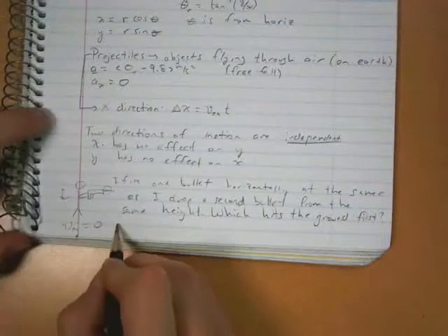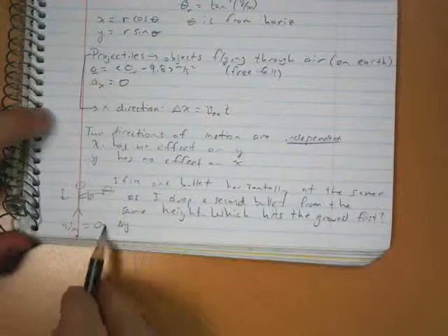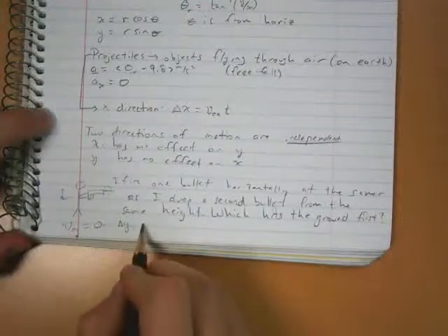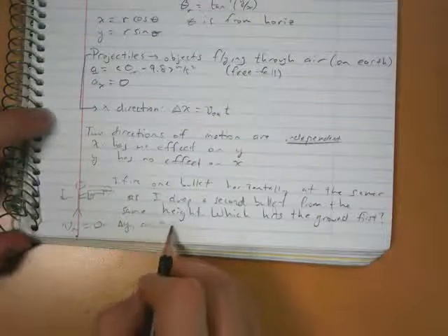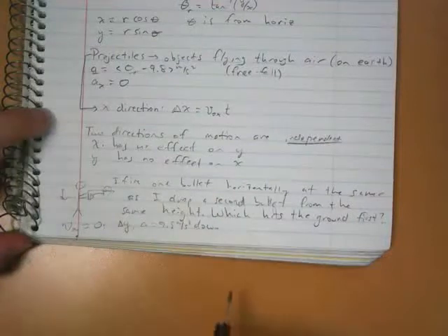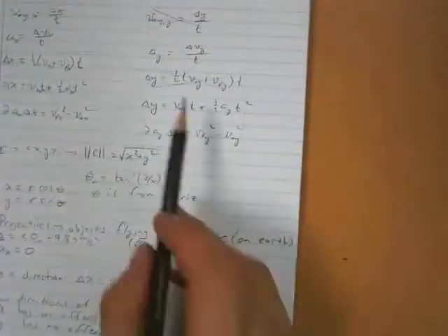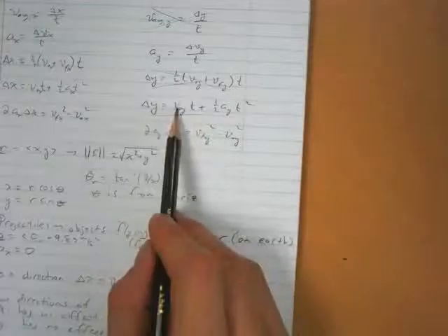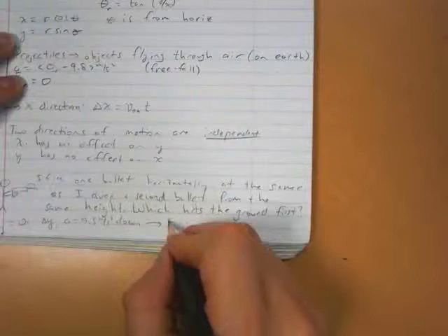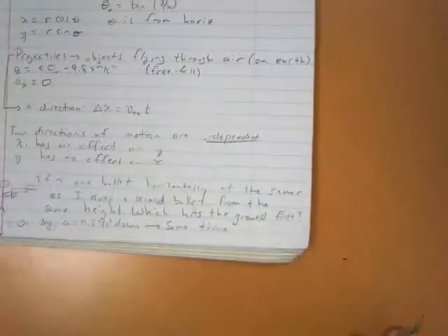In both cases, you have the same change in y, going from some height to the ground, and in both cases we have the same acceleration, 9.8 meters per second squared downward. So, if all these are the same, we can look at the time-dependent equation in the y direction. This is the same, this is 0, this is the same. That means that they're both going to take the same amount of time to hit the ground.